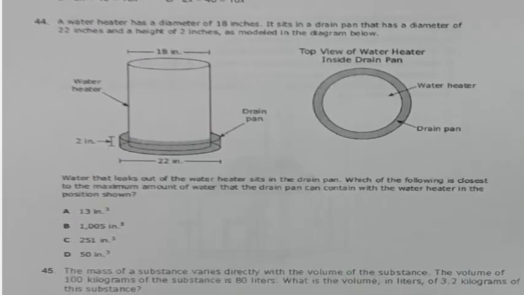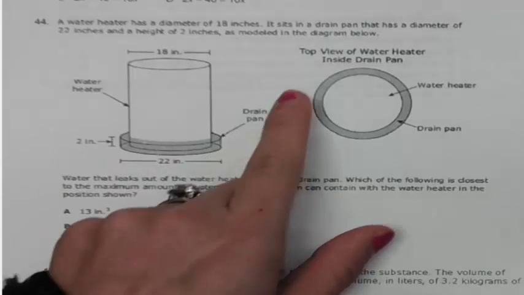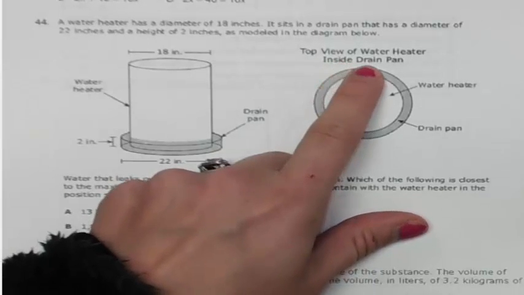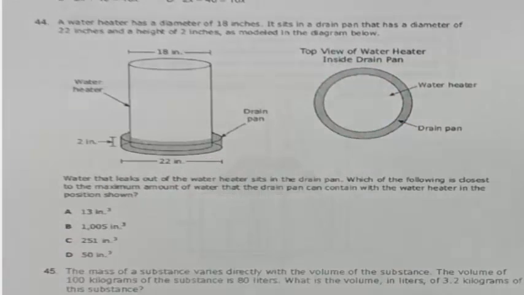Number 44. A water heater has a diameter of 18 inches. It sits in a drain pan that has a diameter of 22 inches and a height of 2 inches as modeled in the diagram below. Water heater, drain pan. The top view of the water heater inside of the drain pan. Water that leaks out of the water heater sits in the drain pan.